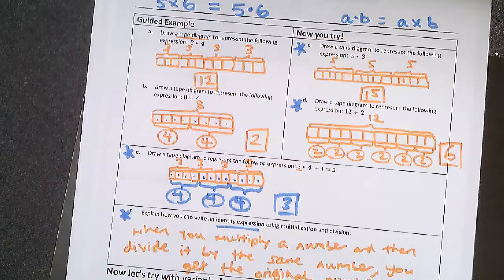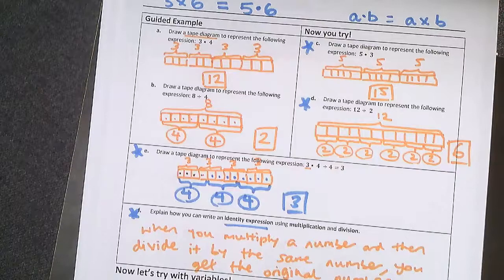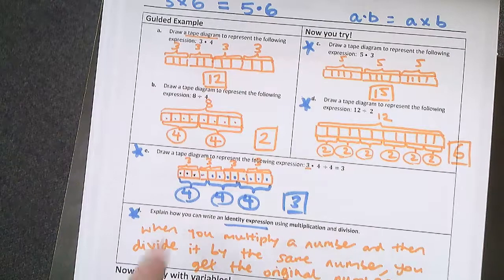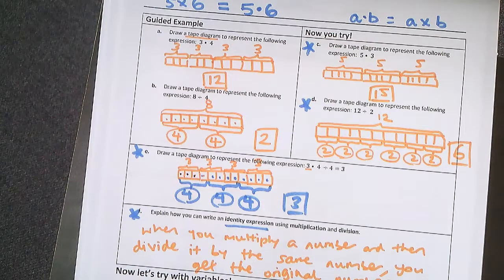Because remember, an identity is when you end up with the same thing you started with. So with multiplication and division, it's when you multiply and divide by the same thing.